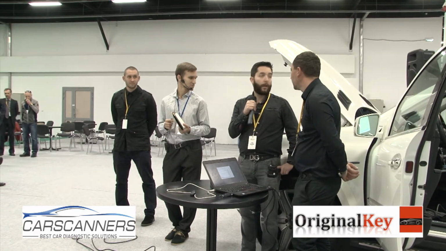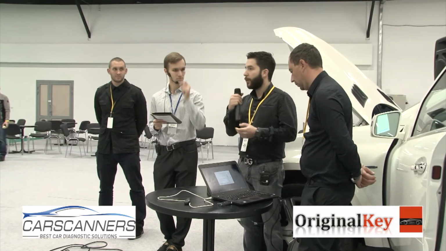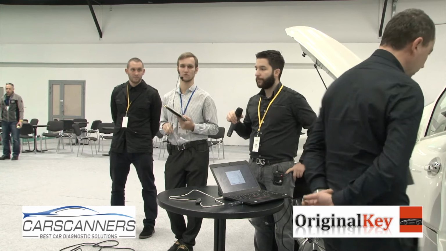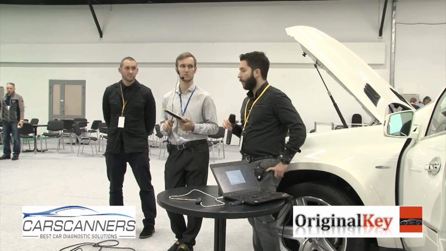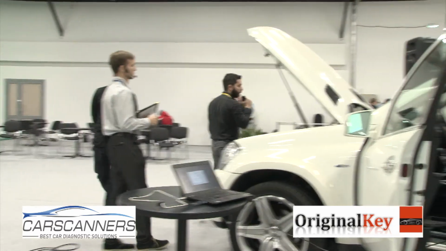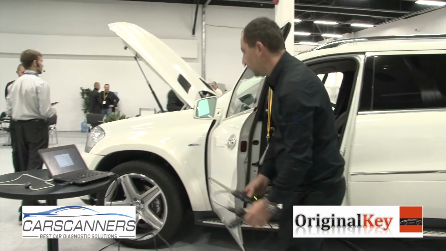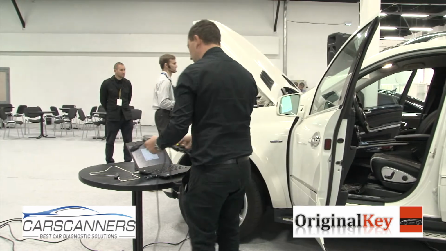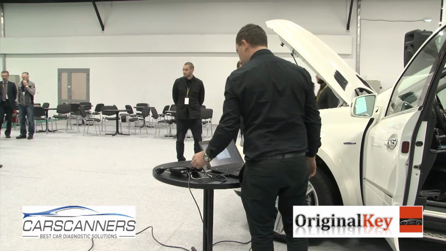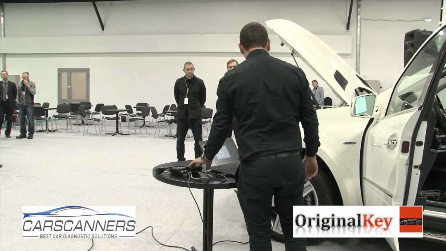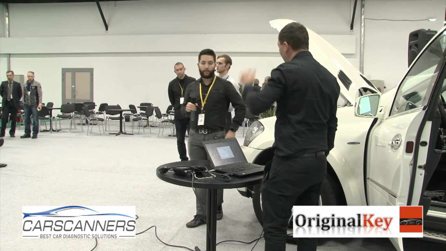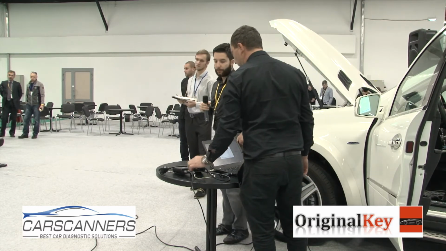Now we'll go on to the powertrain part of the DAS system. We have already prepared the direct connection to the CAN. If anyone is interested to see where it is on this model, they can just look at the car.